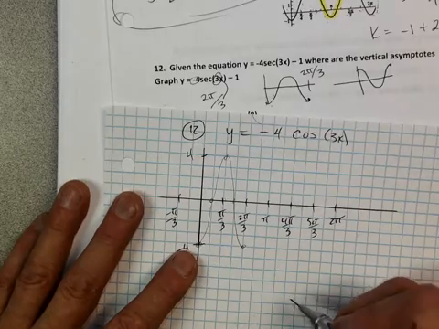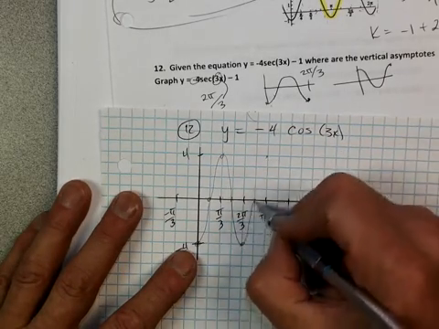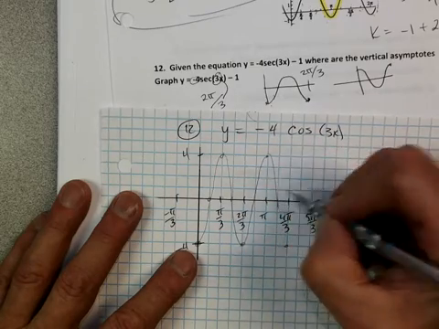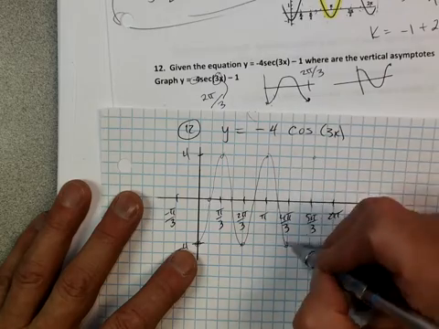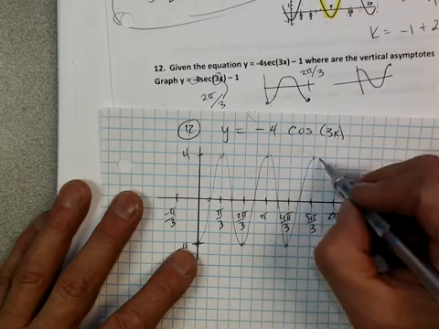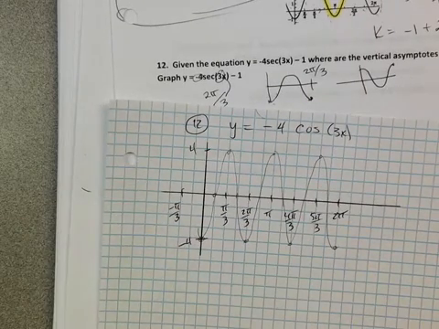Let me repeat that pattern. Start, finish, okay. Next curve, there's 2 of them. And finally, I need 3 of them. Here, here, okay, and here, okay. Now, let's make it into a secant.